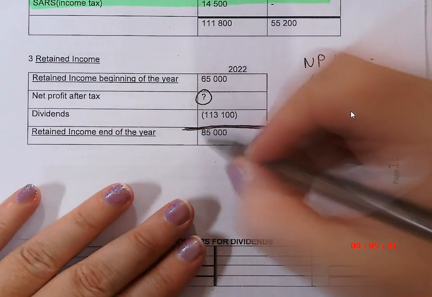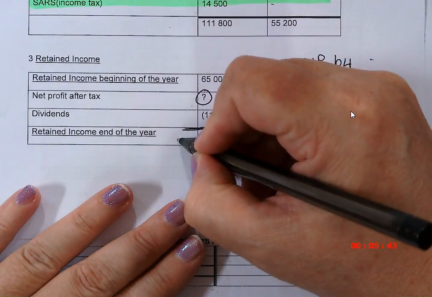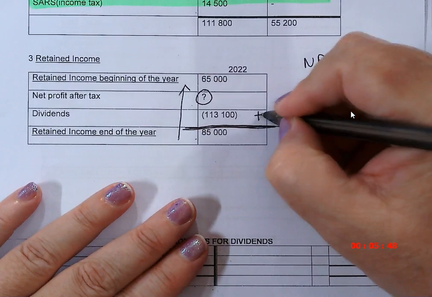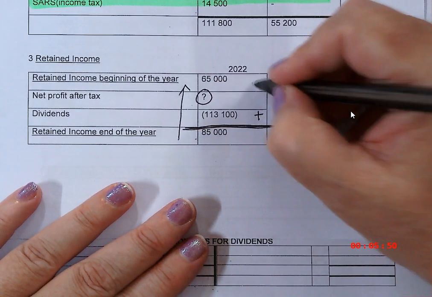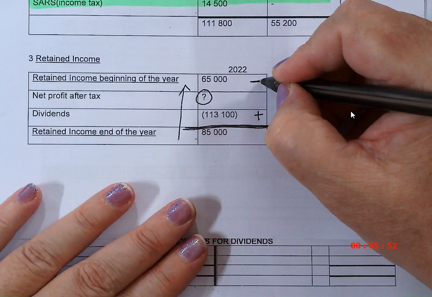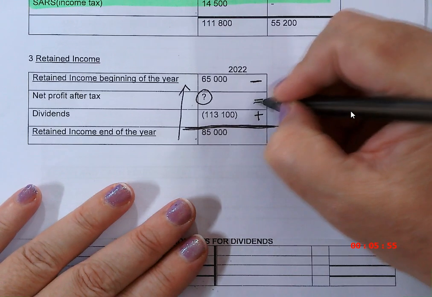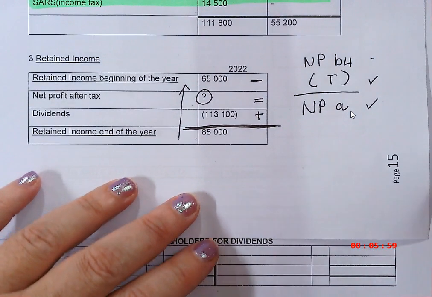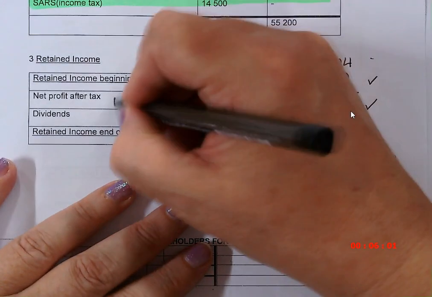So I say 85 plus 113 minus 65 equals net profit after tax: 133, 100.